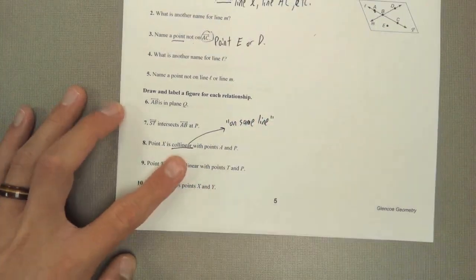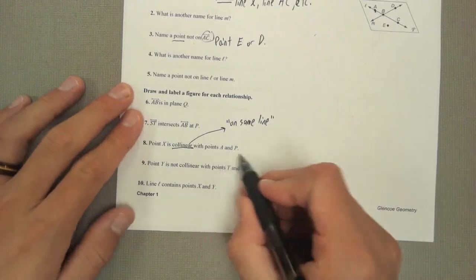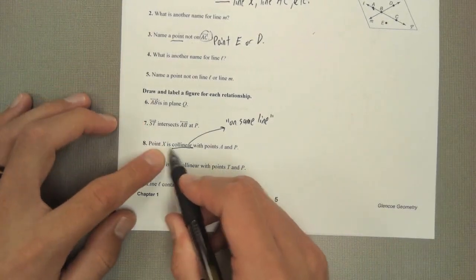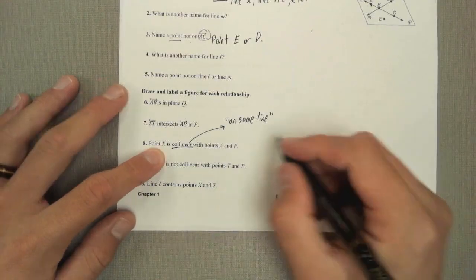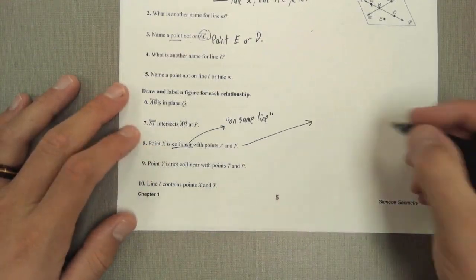Okay, with A and P. Okay, so in other words, point X is on the same line as A and P. So that's what we're drawing a picture of. So let's go ahead and do it over here.